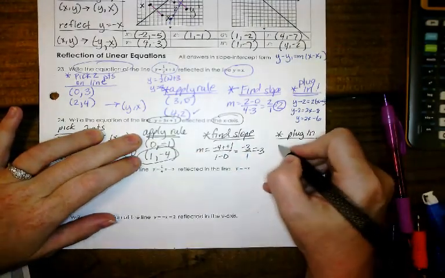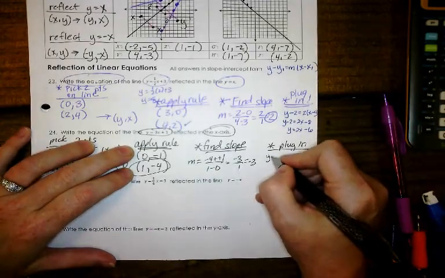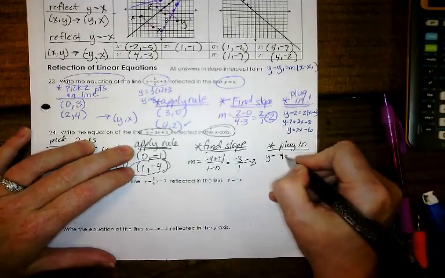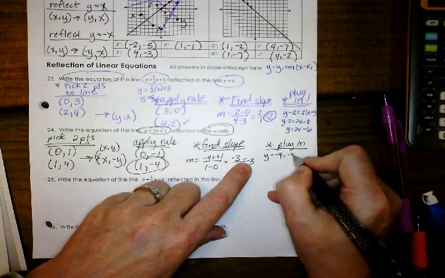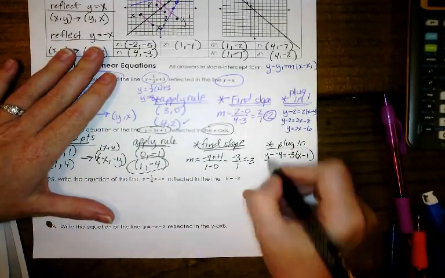And then let's put it into slope-intercept form. Y plus 4 equals negative 3x plus 3. Take away the 4, y equals negative 3x minus 1. That's the reflected line equation.